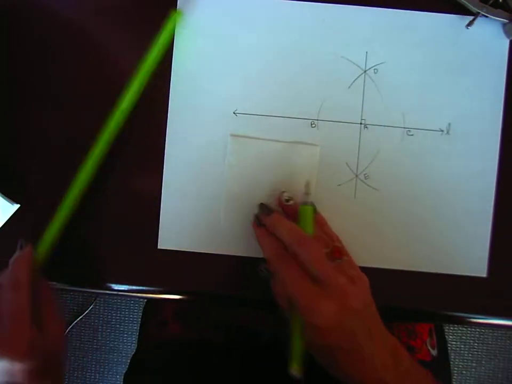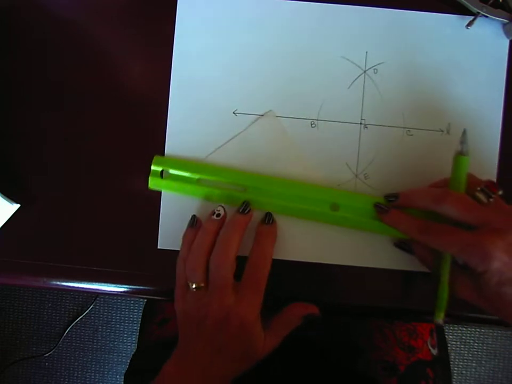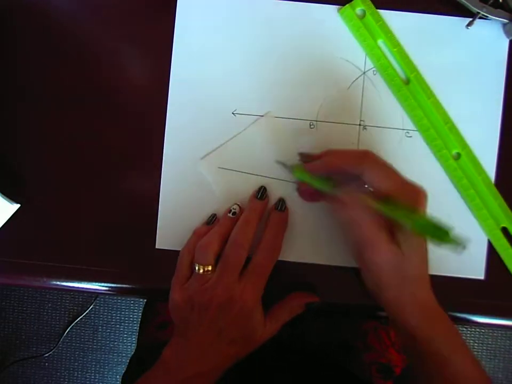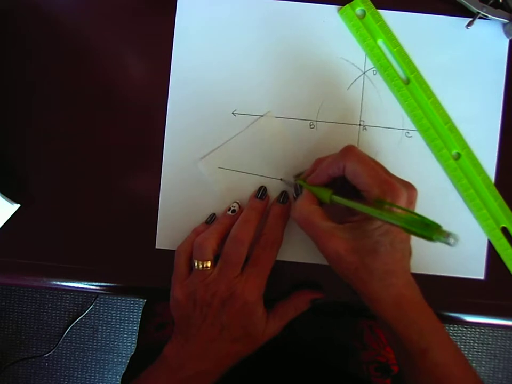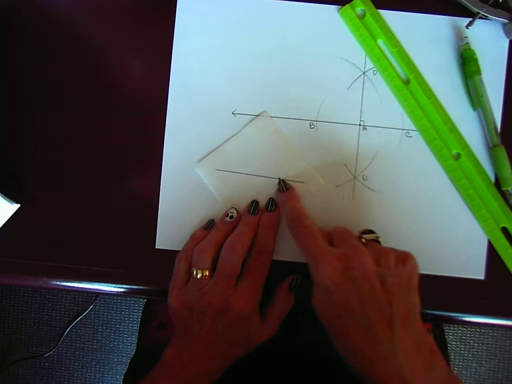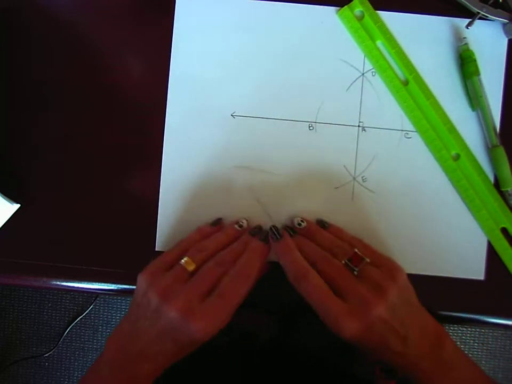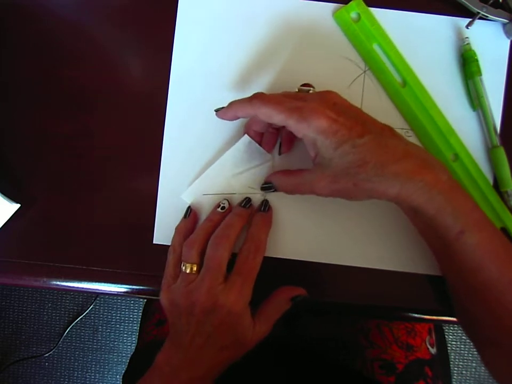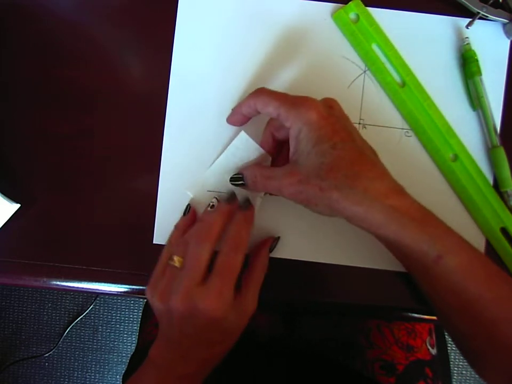If I want to construct, I'll do it a little bit at an angle. So I don't want to put it dead center because you'll think I always have to do that. I want a perpendicular to this line through this point. I'm going to fold my patty paper so that I'm at point A.